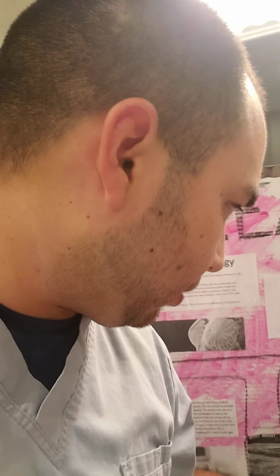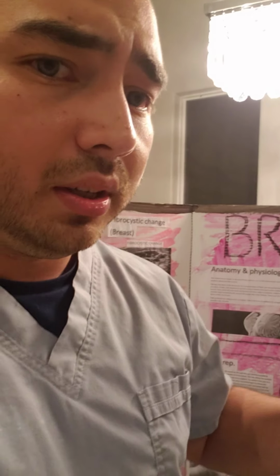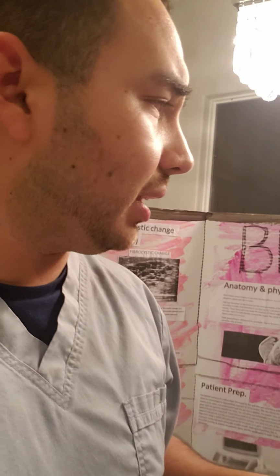Symptoms of this are swelling of all or parts of the breast, skin irritation, breast pain, nipple pain, nipple inversion, basically where the female nipple goes in instead of standing out, it goes back in. So that's an indication that there might be something there.